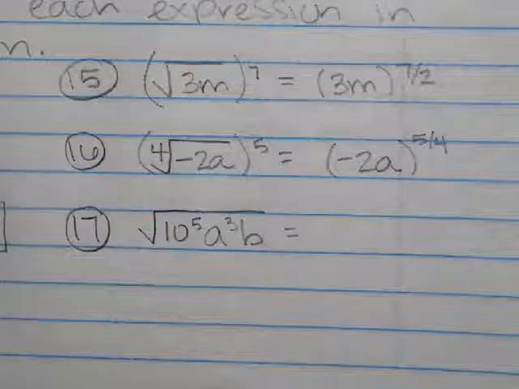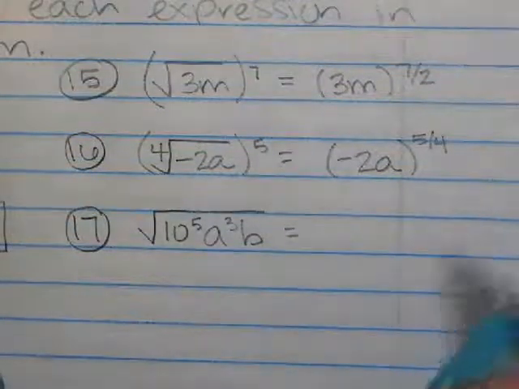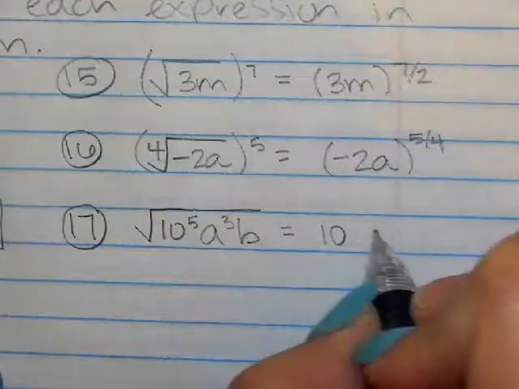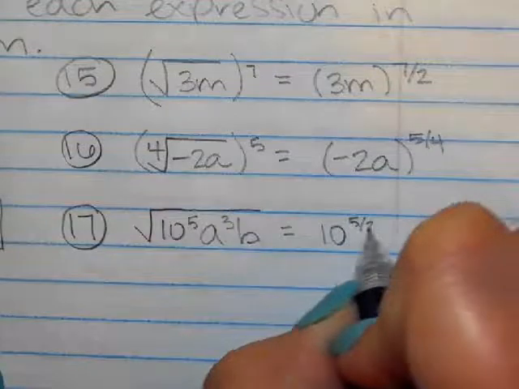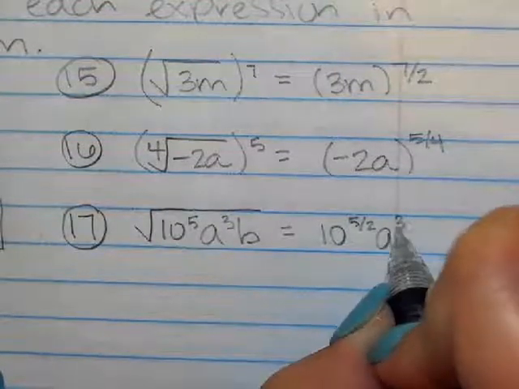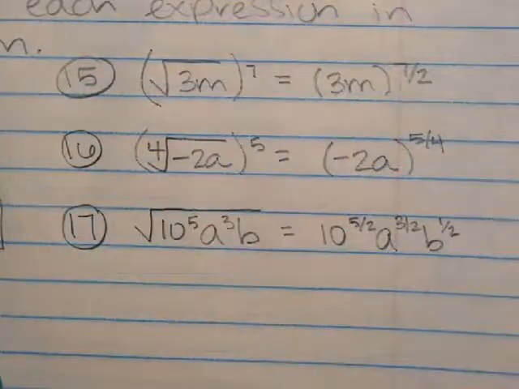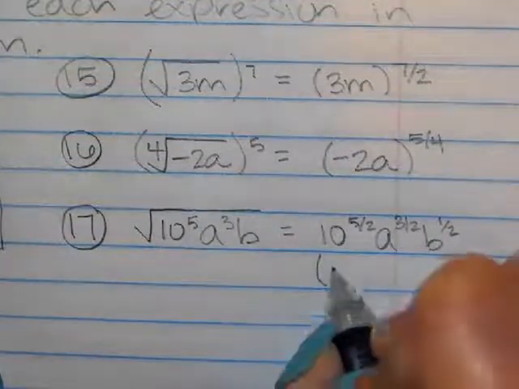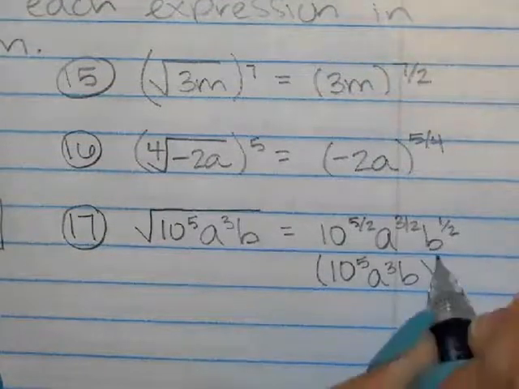So what should I write? 10 to the 5 halves, a to the 3 halves, b to the 1 half. Okay, that's one way to write it. What's the other way? Okay, two ways to write it.